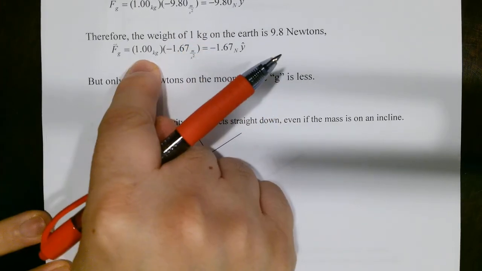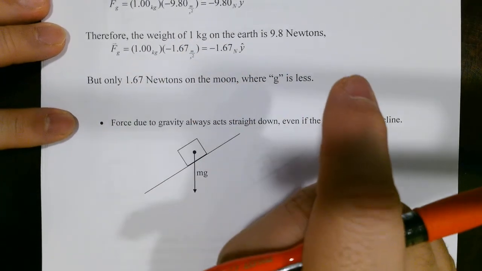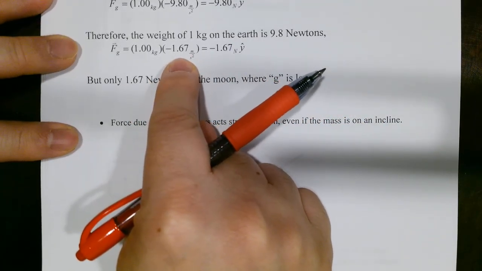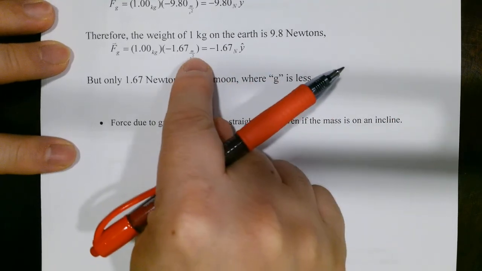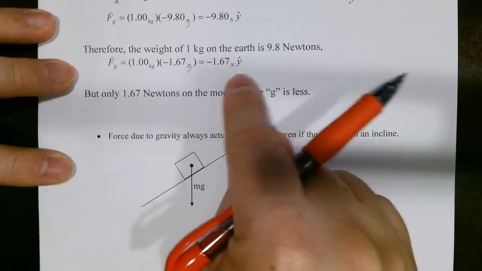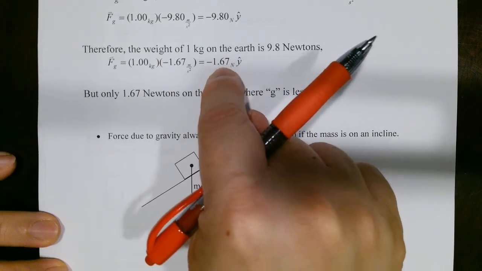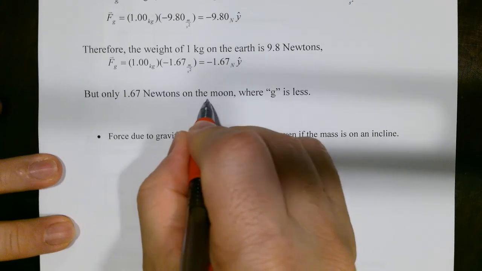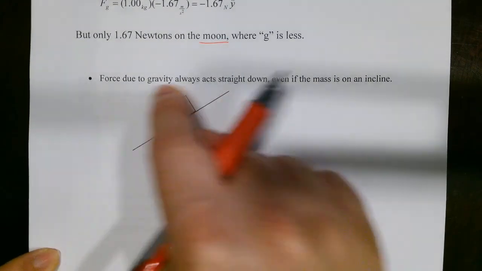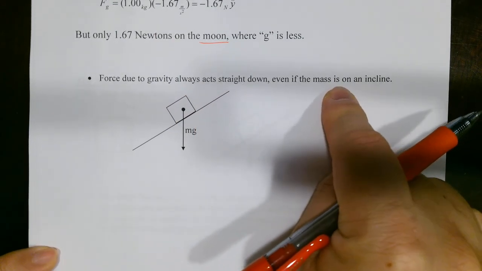Same 1 kilogram mass on the surface of the Moon will have 1.67 meters per second squared. So that same mass will only have a weight of 1.67 newtons on the surface of the Moon. Now, the direction of the force of gravity always acts straight down, even if the mass is on an incline.